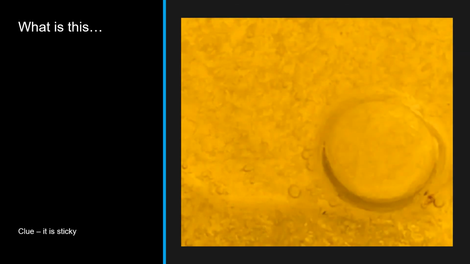Okay, moving on. What is this? Nice and bright yellow in this picture, really close up. And your clue is that it is sticky. I don't think it is a stick, although that would be quite amusing. So what is this? It is sticky.